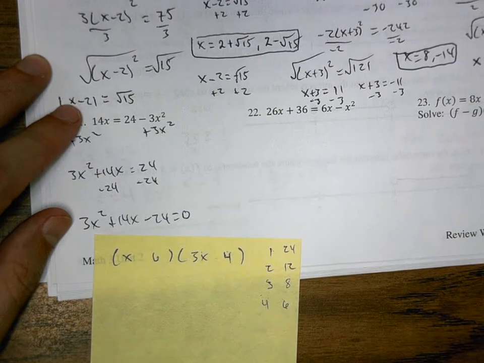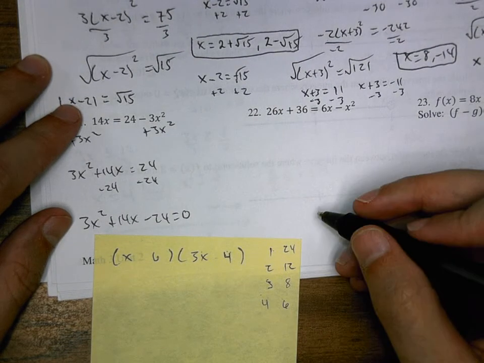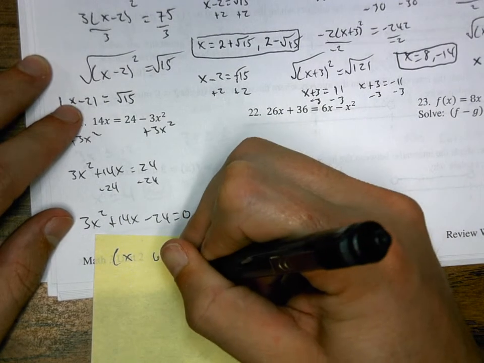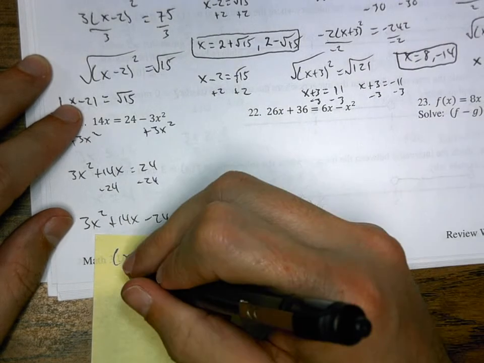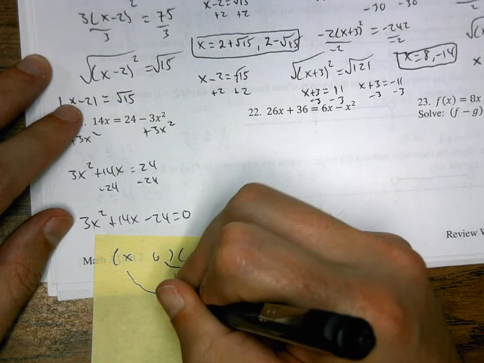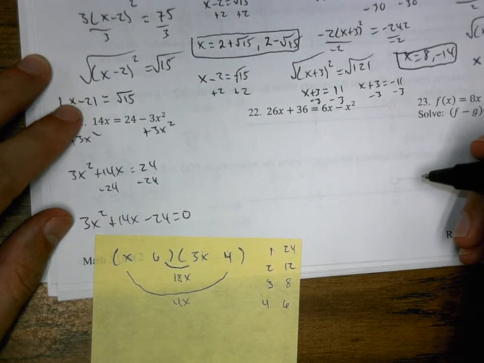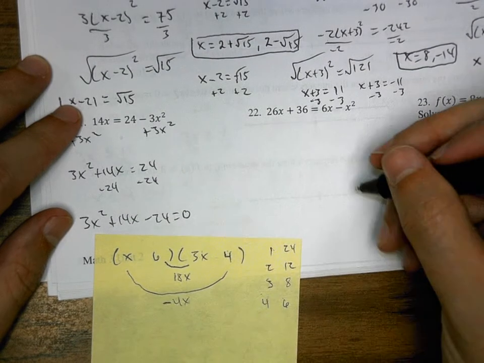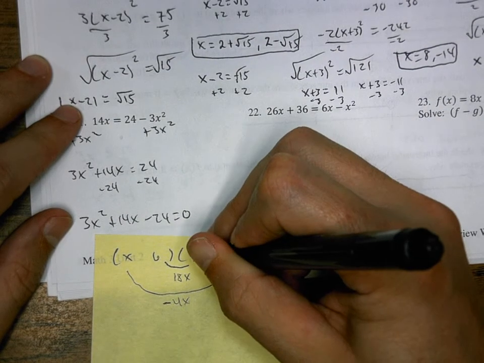Now I need to check to make sure they add to 14. 6 times 3x is 18x. X times 4 is 4x. And those would add to 14 if this was a negative 4. So that means I'm going to make this a negative 4 and a positive 6. There's my factor.